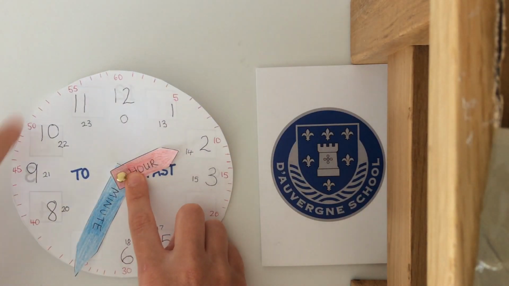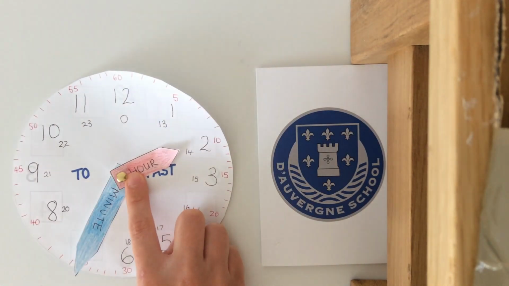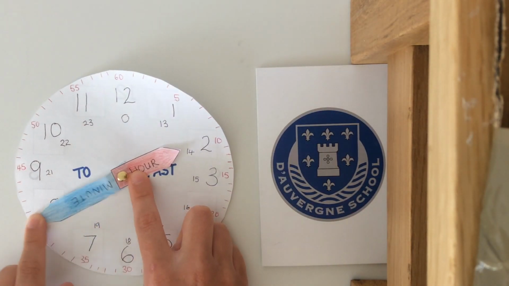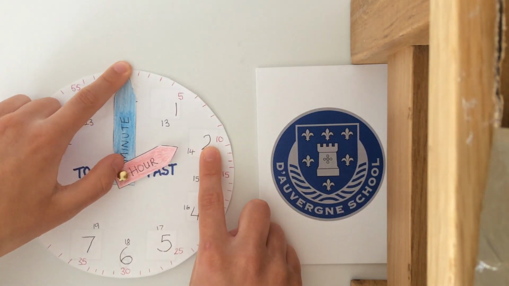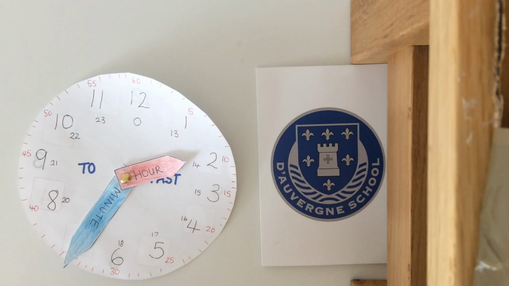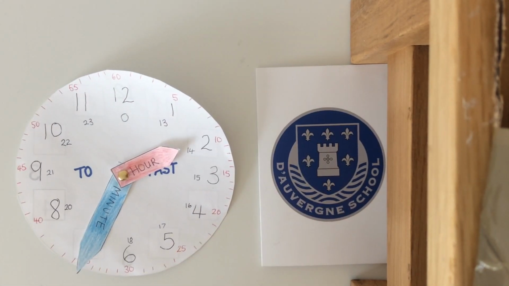So my minute hand is on this side of the clock, so we know it's to. How many minutes to? 5, 10, 15, 20, 25 minutes to 2. 25 to 2. Well done if you got that correct.